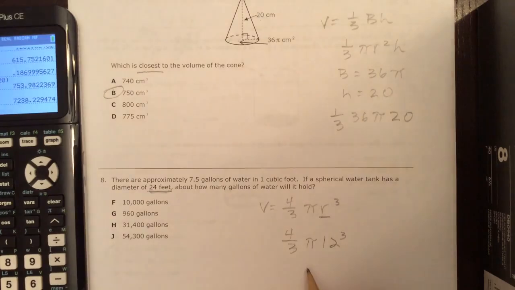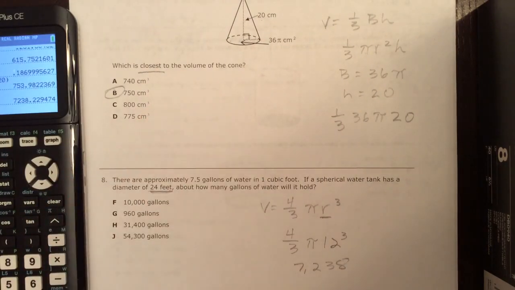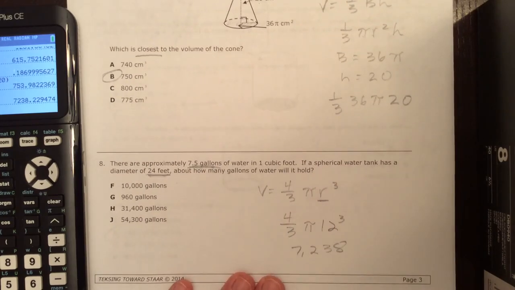We get 7,238. Okay? Now they're telling us this is how many feet the sphere is, but each foot holds this much water. So what do we need to do?